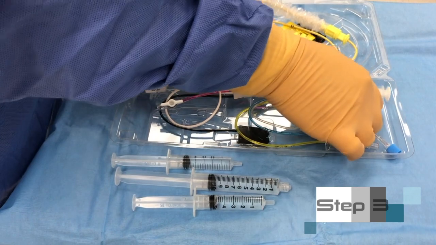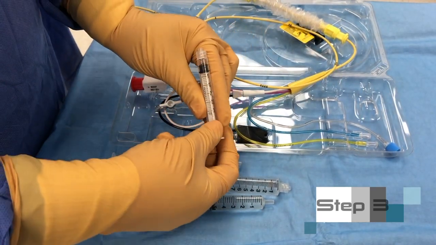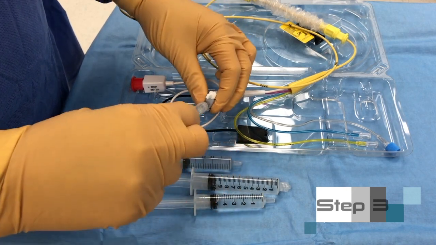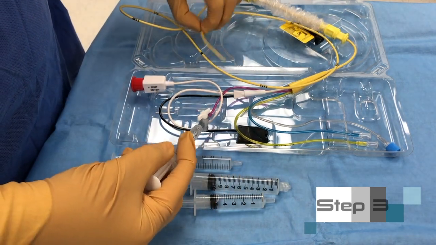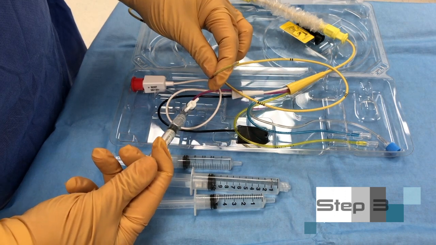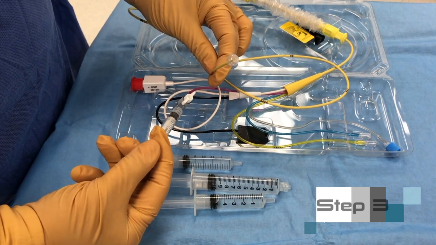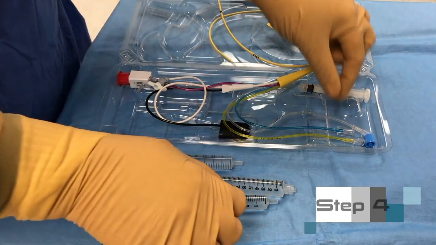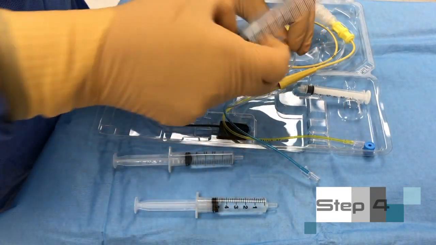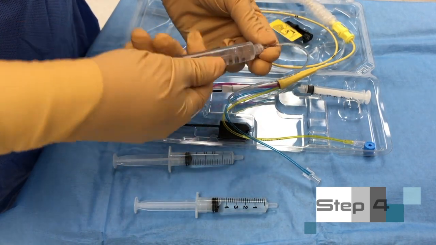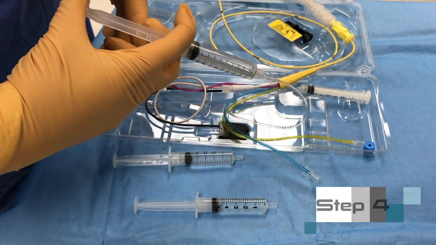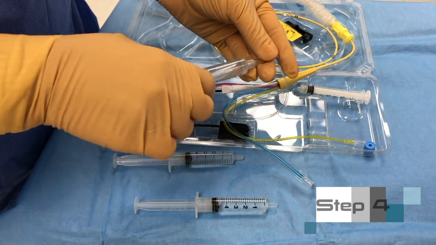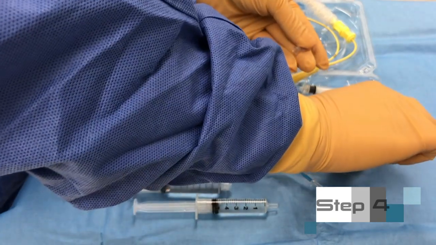Use the provided syringe to check patency of balloon by filling with 1.5 mL of air. Then deflate the balloon. Step 4. Flush the infusion lines with sterile saline. Cap the infusion port.